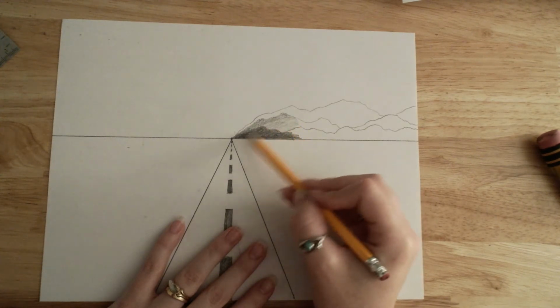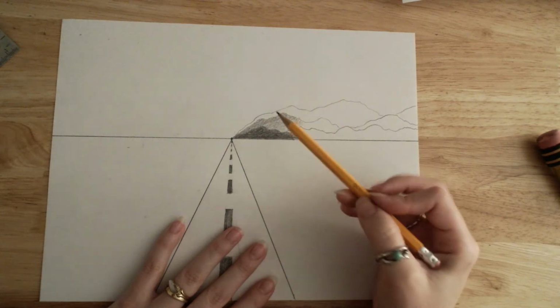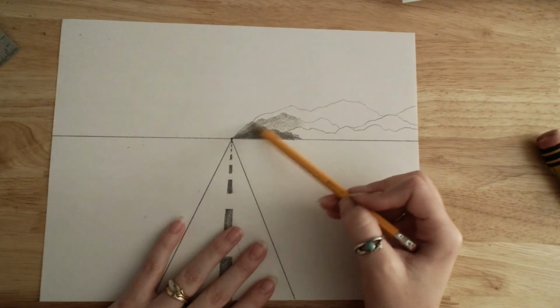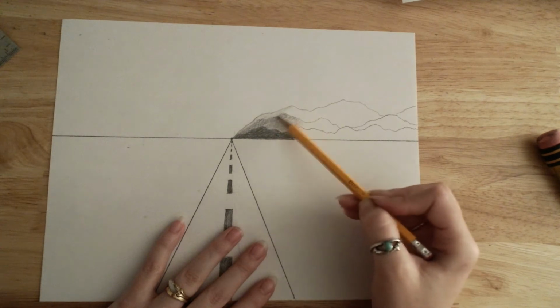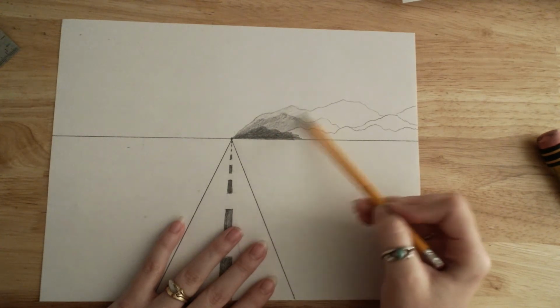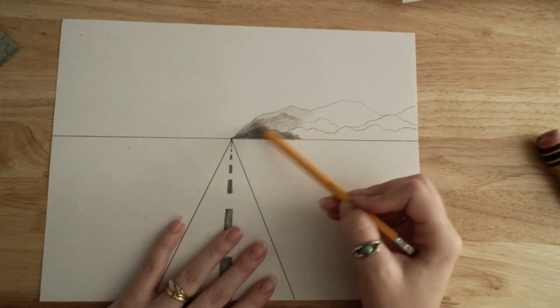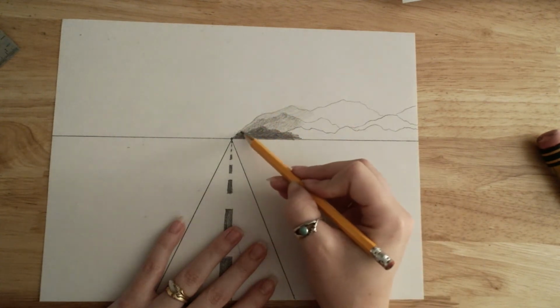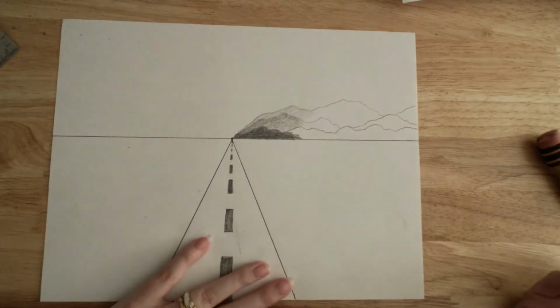And then the last row is going to be like a 1 or a 2, as long as it's lighter than the middle row. Okay, something like that, right?